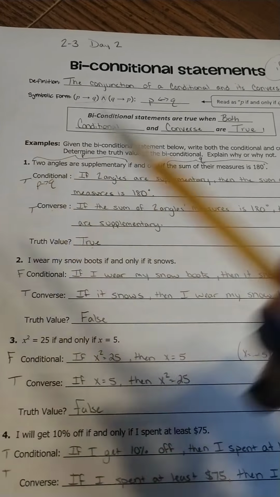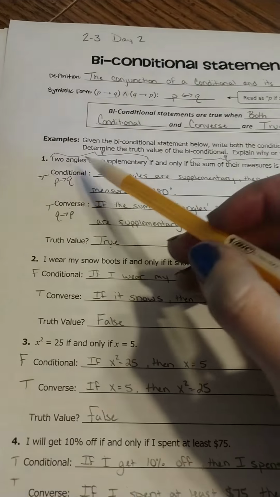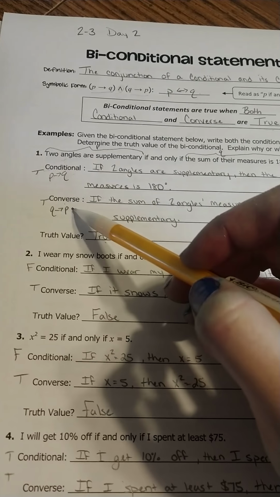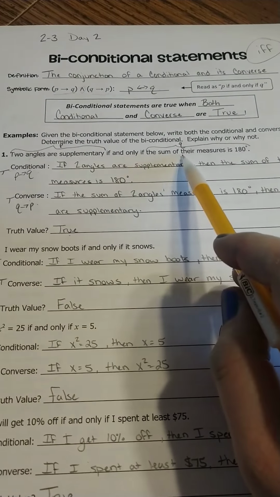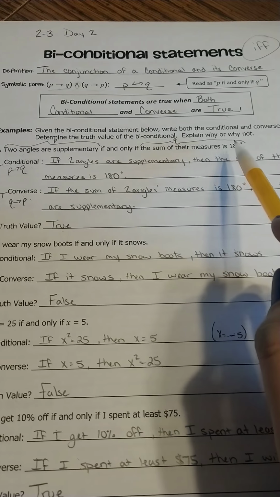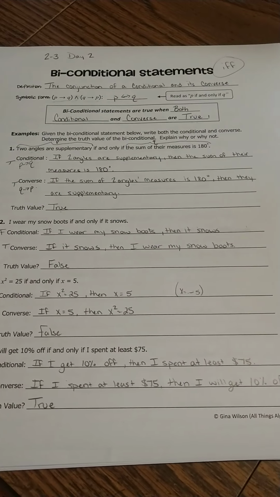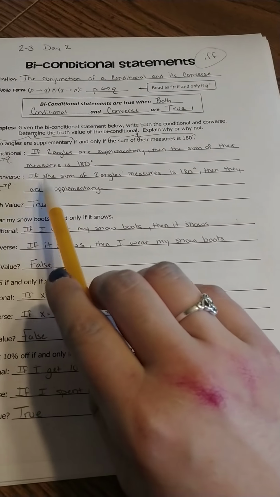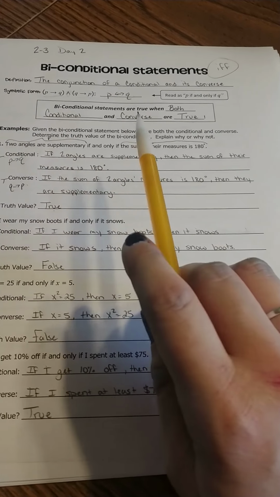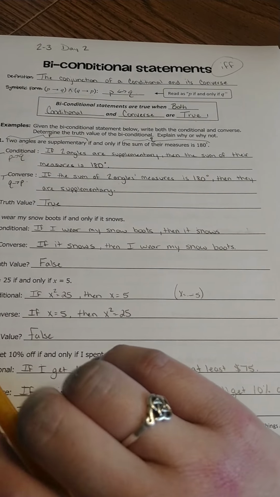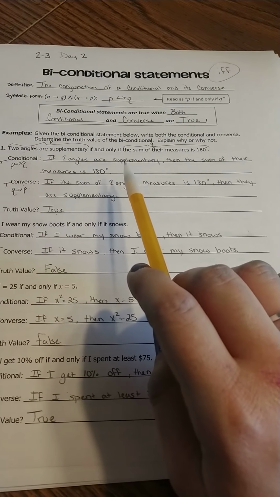Your converse, however, is if Q, then P. So it takes this statement and flips it, which means we're starting back here. If the sum of two angle measures is 180 degrees, then they're supplementary. If you want to read that, that's fine. On this one, you have to add your angles in over here, because otherwise you're saying if the sum of the measures is 180 degrees, then two angles are supplementary. You have to have the angles in the first part so that you know what you're talking about.